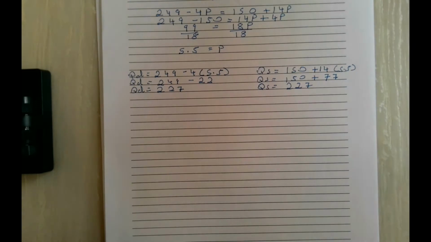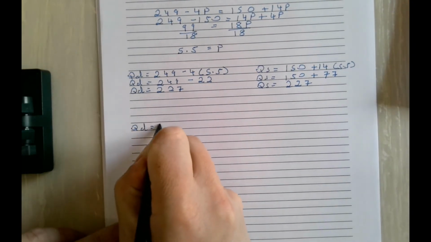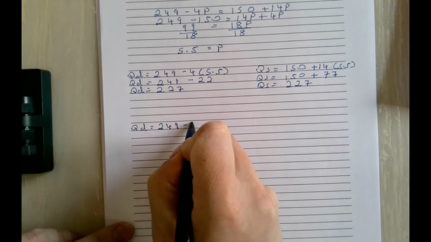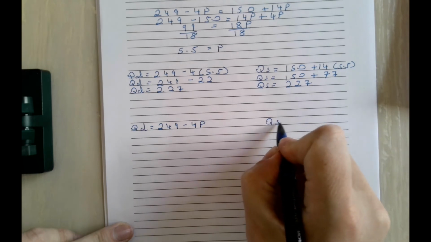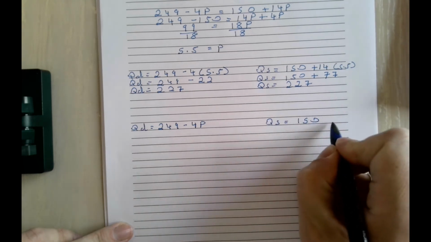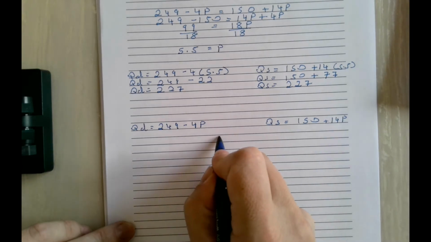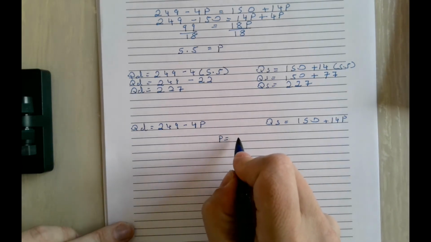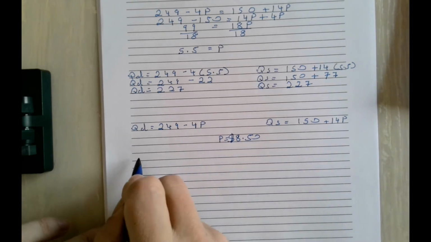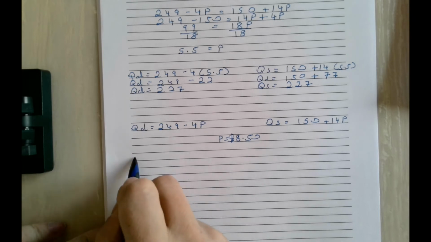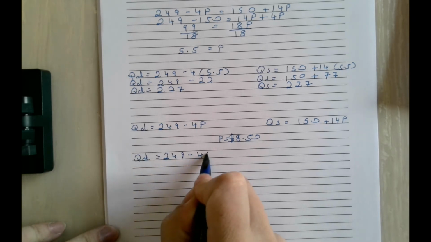So what we're going to do now is go back to this here. I'm going to rewrite QD equals 249 minus 4P, and then QS equals 150 plus 14p, and then what's the price here? The price equals $8.50. Now let's go at QD. We have 249 minus 4 times 8.50.